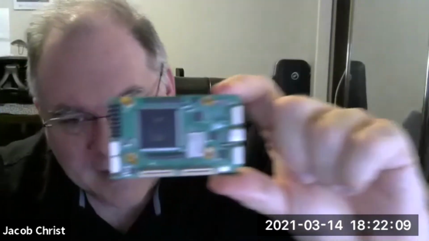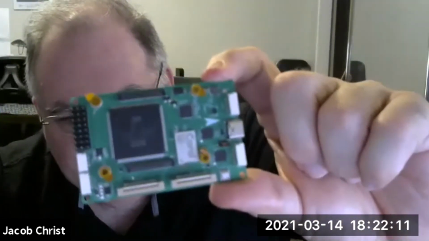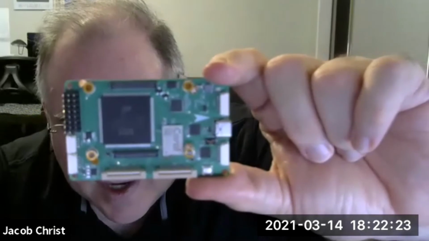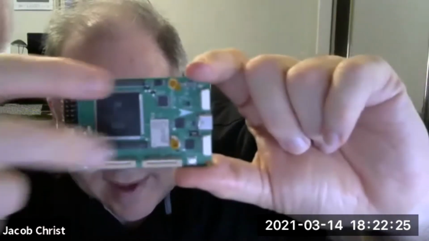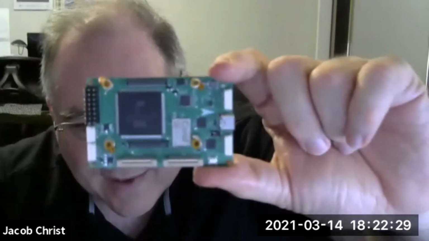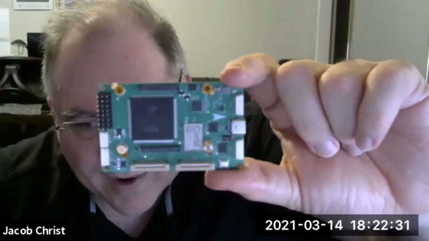Check out this board. Someone just sent me this board from Gumsticks. This has an STM, or I don't know, it's an M7 ARM processor. I don't know who makes it. It might be. Oh yeah, those are interesting. So it's a big chip. It's a huge chip, but these two ports here and these four screws are for a Raspberry Pi 4 compute module. Yeah, Raspberry Pi compute module 4 plugs into it.